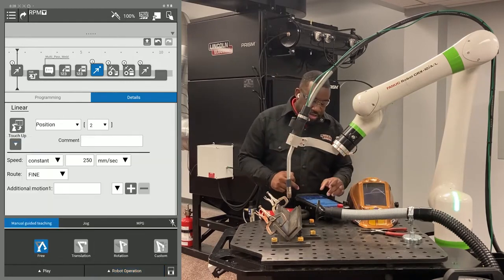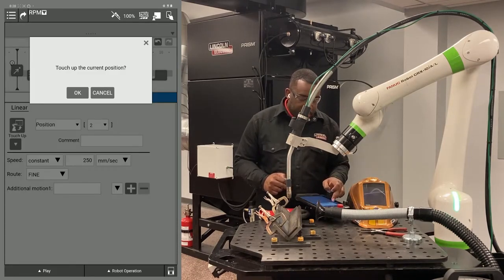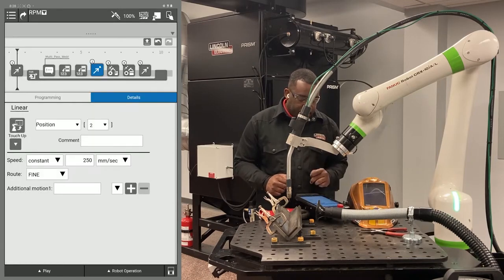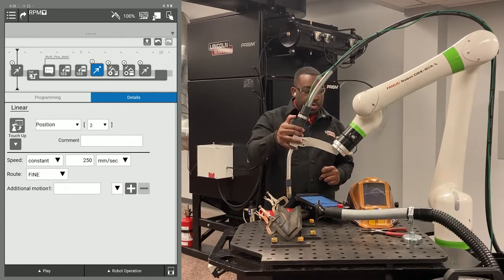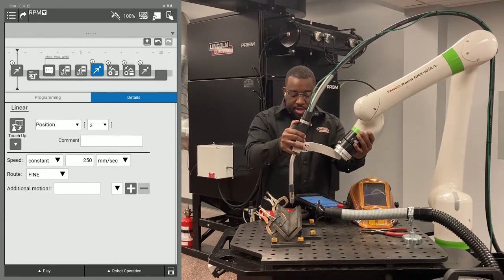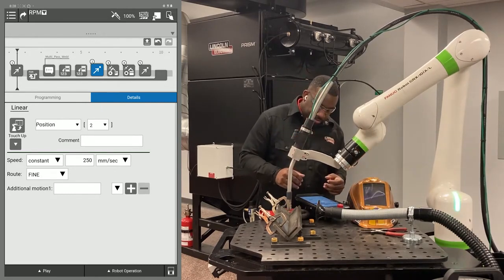The way you do that is you select point 2. It's going to take you to the details page. Towards the left of the screen, you're going to see a touch-up button. You're going to hit it. It's going to touch up your current position. You're going to say OK. Now you're going to move your robot arm to where you want to start your weld. I'm going to start mine right here.